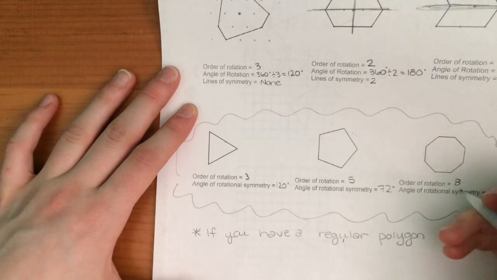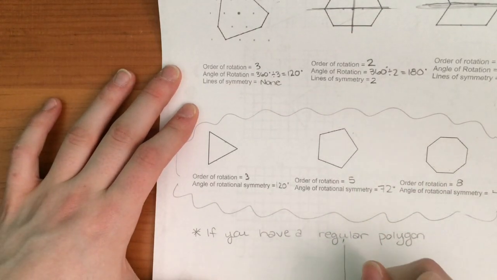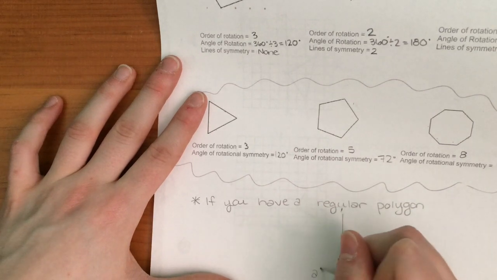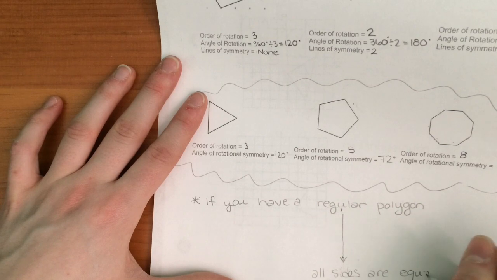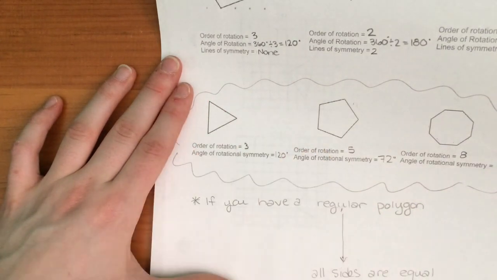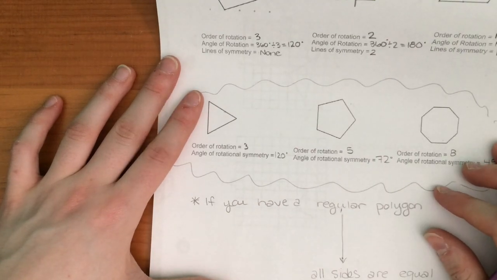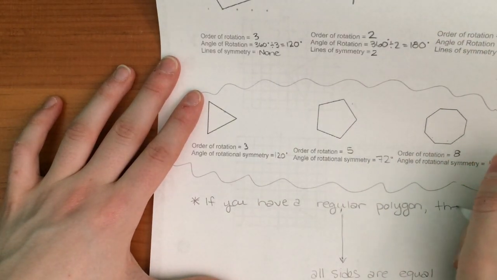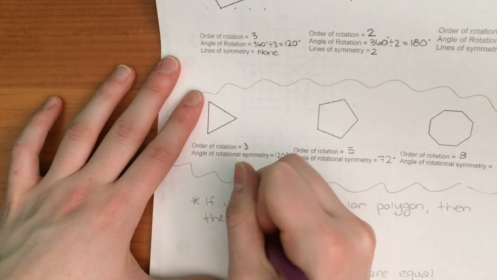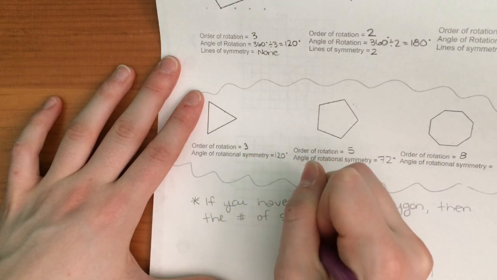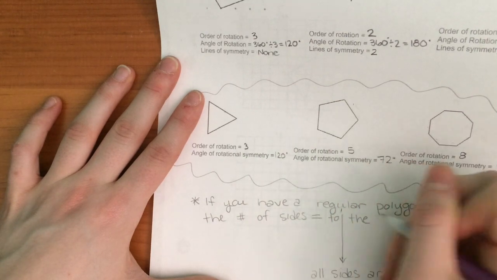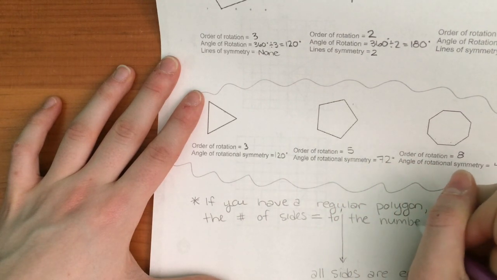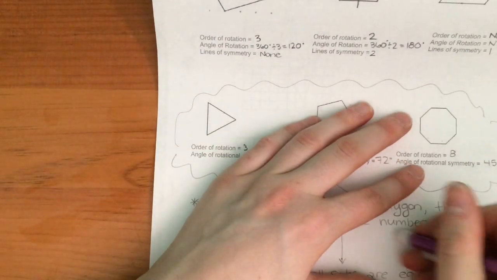There we go. When you have a regular polygon, regular meaning, and I'm still out of the frame. Goodness gracious. All sides are equal. That's what I mean by a regular polygon. So this is an equilateral triangle because all 3 sides are the same length. That's a regular polygon. If you have a regular polygon, then the number of sides is equal to the order of rotation.